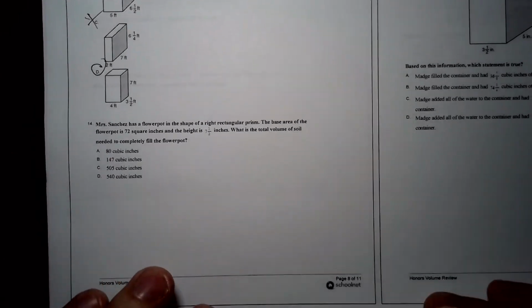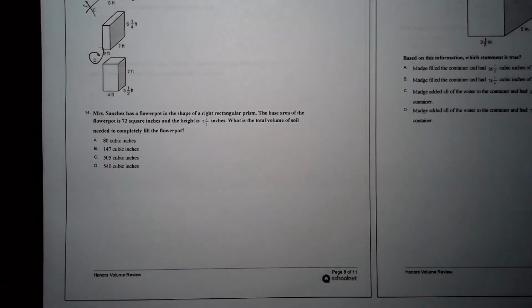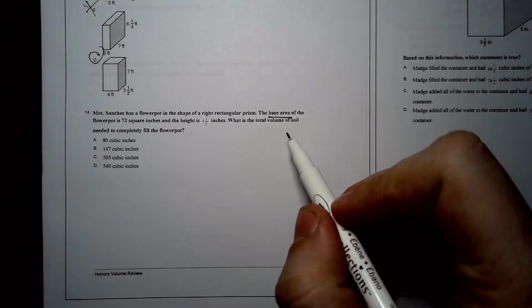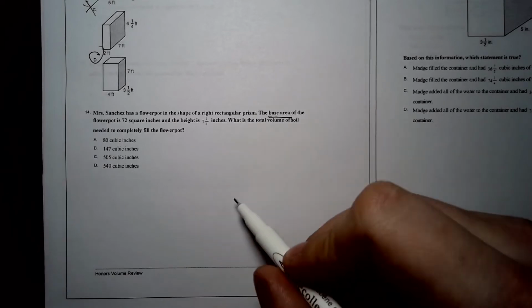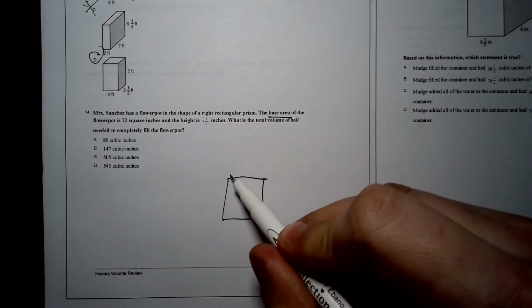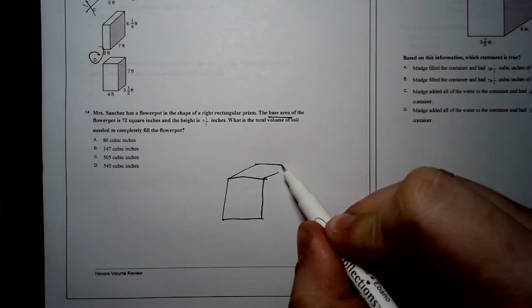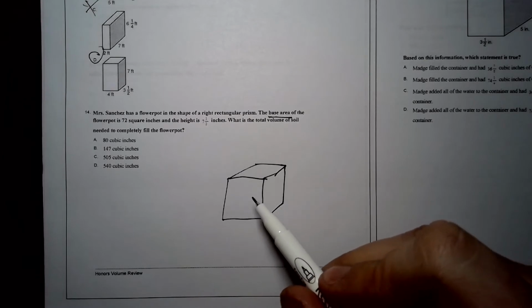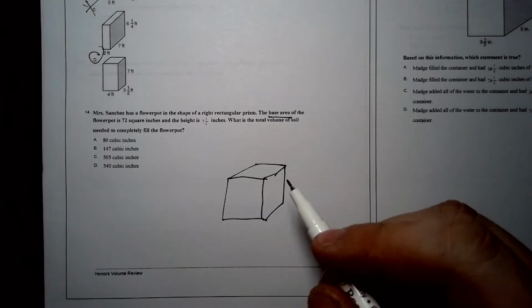For number 14, this is the first problem that mentions a base area, or area of the base of a flower pot. Now, in one of the help videos I posted last week, I mentioned something like this. Or at the very least, there were some example problems in the Orange Book that did this.